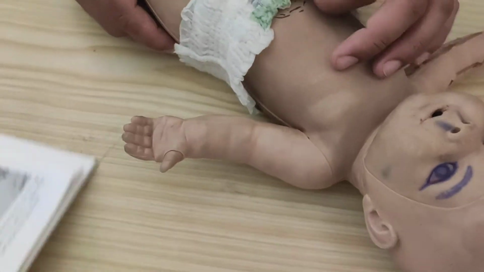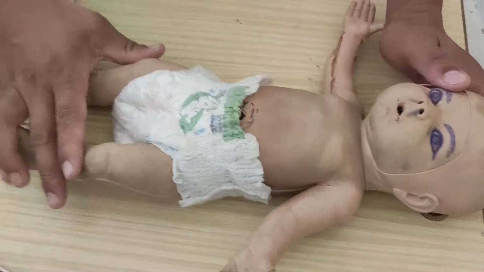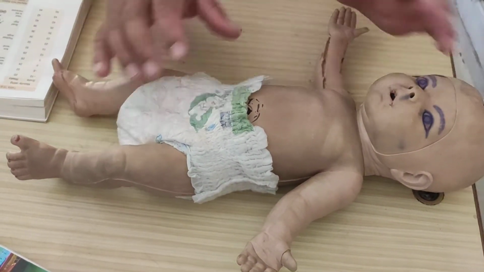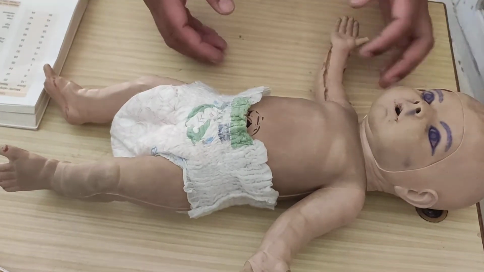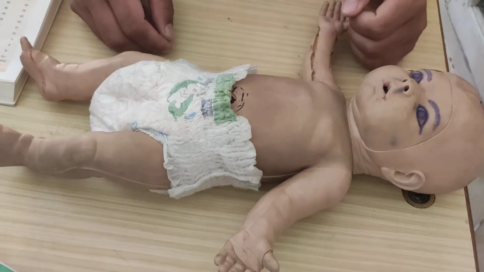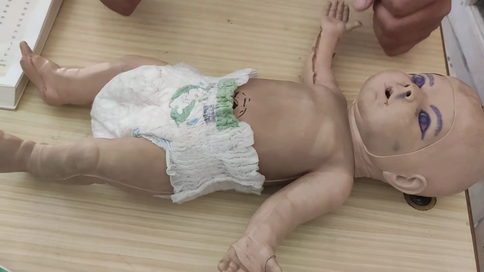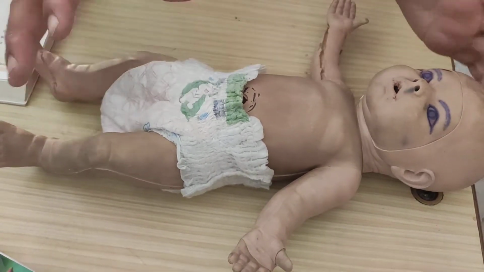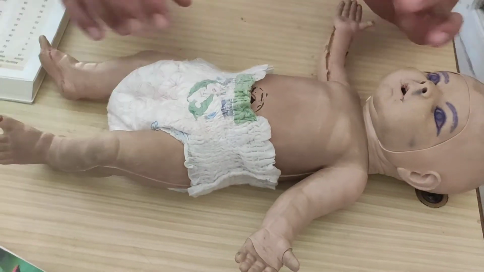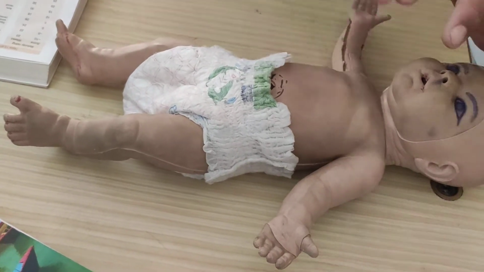Let's begin with the neuromuscular maturity. So we'll begin with the posture of a child. While the baby is in supine position, we'll look for the position, that attitude of the baby. In a term baby, the attitude is of flexion. So the baby tends to flex their hands and legs. But in preterm, the position is of extended position. That is the posture. And then we'll begin with the examination in the hand, and we'll go simultaneously.